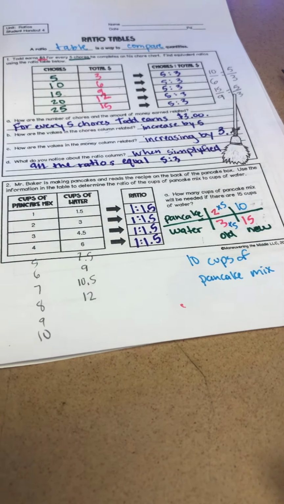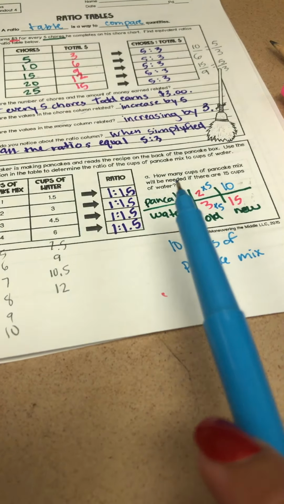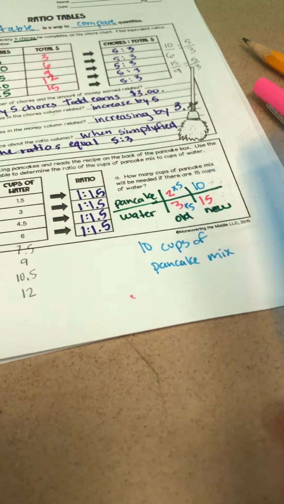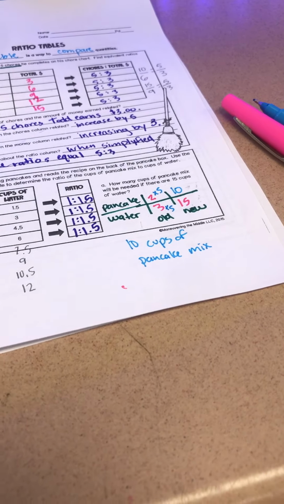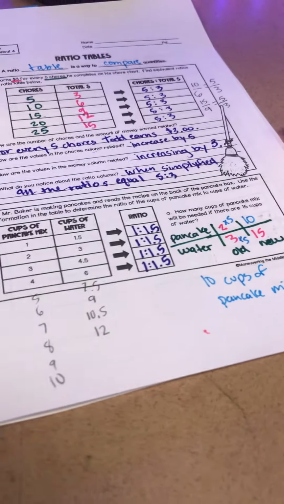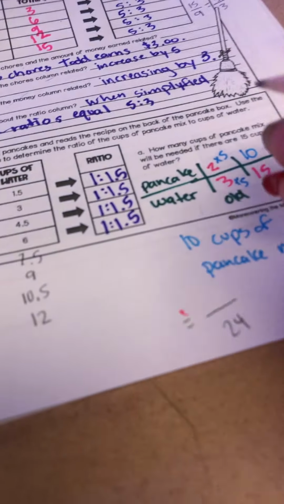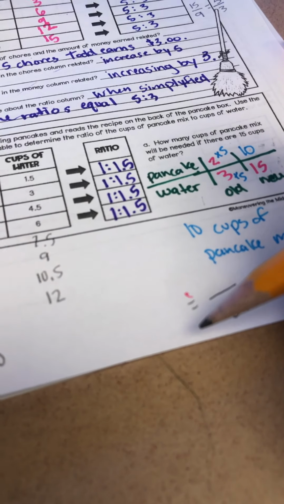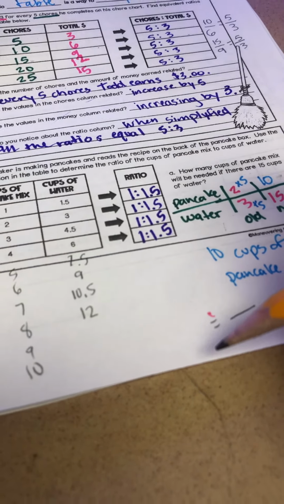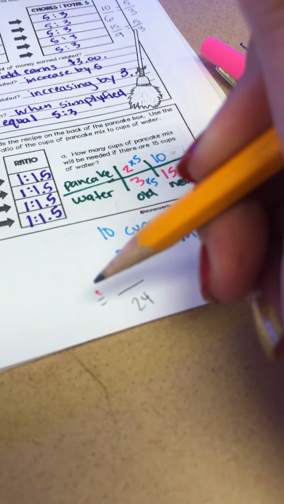if I said, how many cups of pancake mix will you need if there are 24 cups of water? What would you have done? I would use the 4 to 6. Okay, so you have 24 on the bottom and you want it to equal something. That's the same thing as your bracket. I'm just writing it this way. So instead of 15, you put 24. You could have chosen 2 to 3. You could have chosen 4 to 6. Watch, you get the same answer, I promise.